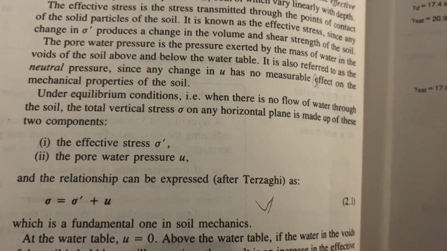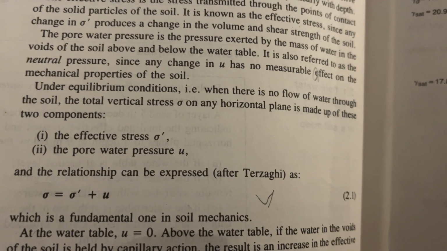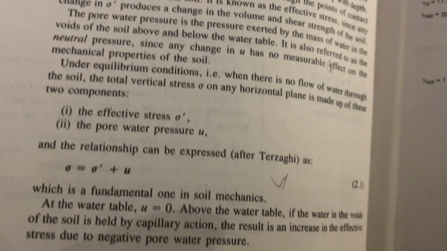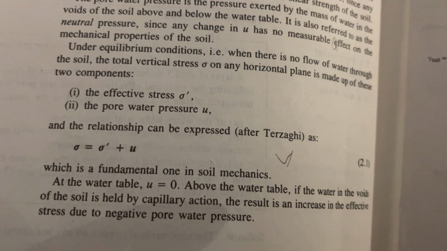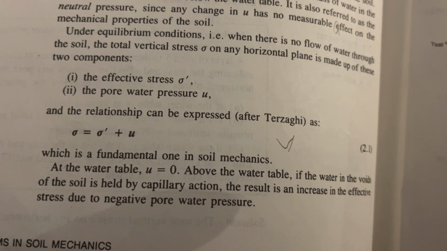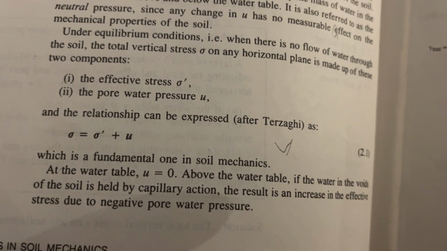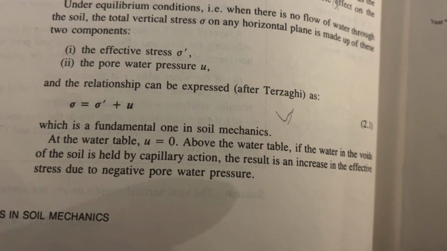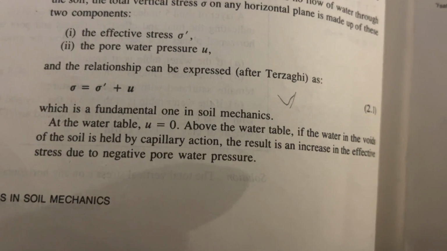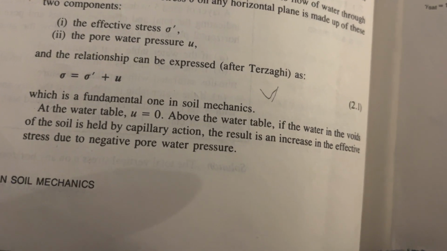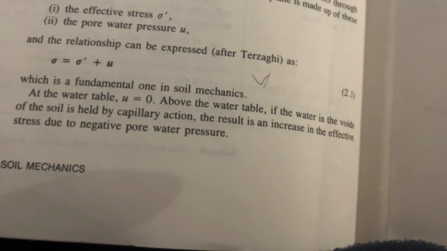Under equilibrium conditions, i.e. when there is no flow of water through the soil, the total vertical stress sigma on any horizontal plane is made up of these two components: the effective stress sigma dash and the pore water pressure U. The relationship can be expressed as sigma equals sigma dash plus U, which is a fundamental one in soil mechanics. At the water table, U equals 0. Above the water table, if the water in the voids of the soil is held by capillary action, the result is an increase in the effective stress due to negative pore water pressure.